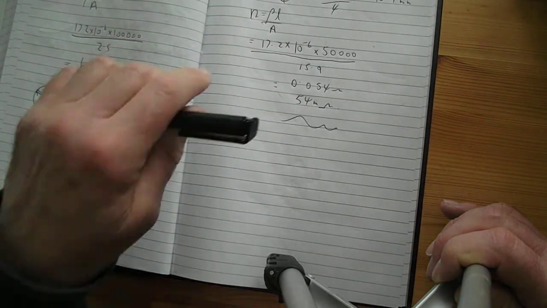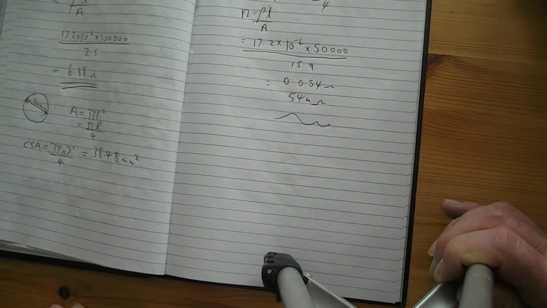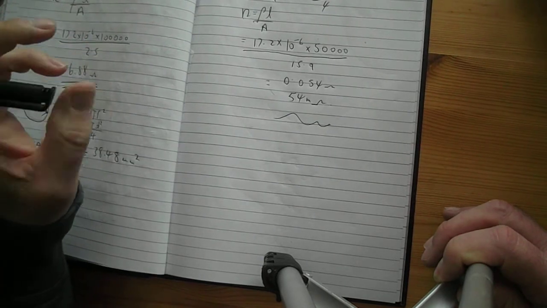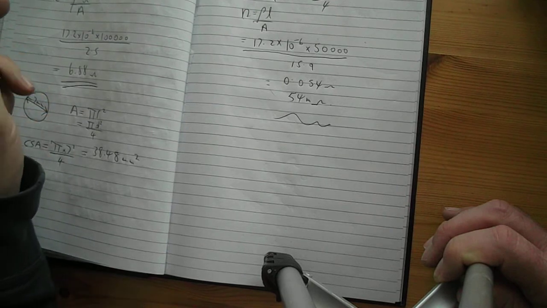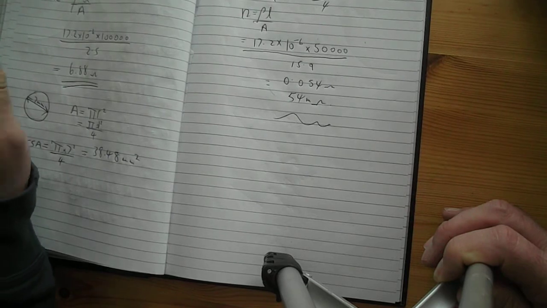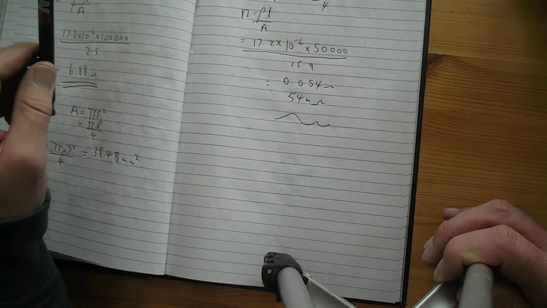Okay. So what I'll do is I'll put some questions on Solar based on this. When you're doing them, make sure you check whether they're giving cross-sectional area or whether they're giving diameter. And you've always got to convert it into cross-sectional area if you're not given that.